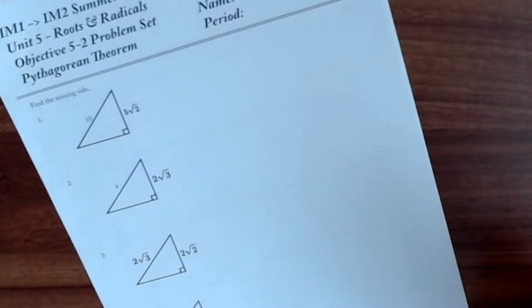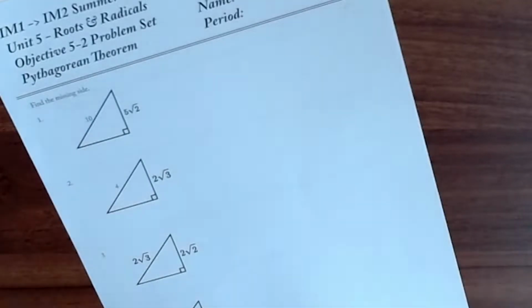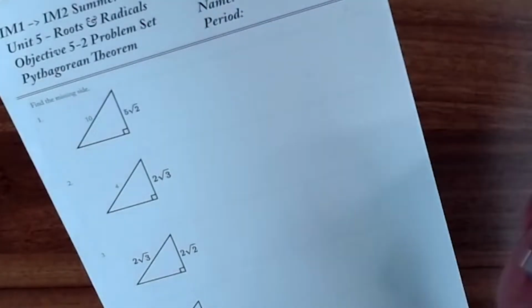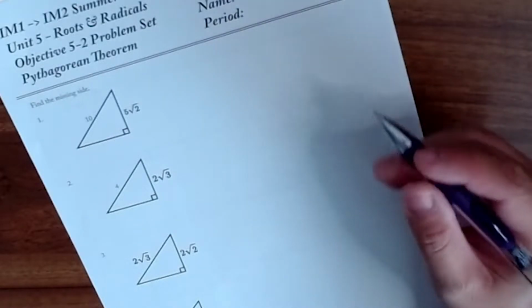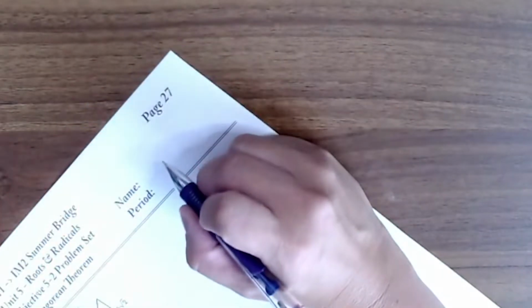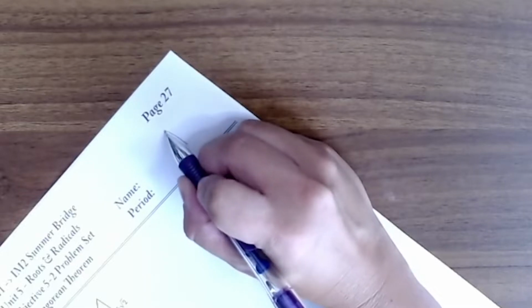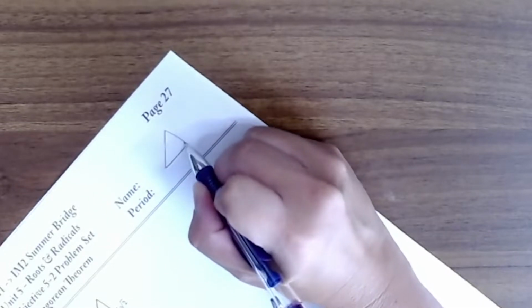Okay, so our next section is Pythagorean theorem. I just wanted to remind you guys that there are no notes pages here, because Pythagorean theorem is a very, very old topic. The only thing I really wanted to remind you of is how to solve with the Pythagorean theorem, and then we're going to pause the video and have you try some on your own.